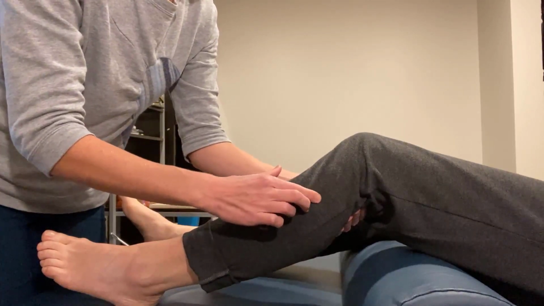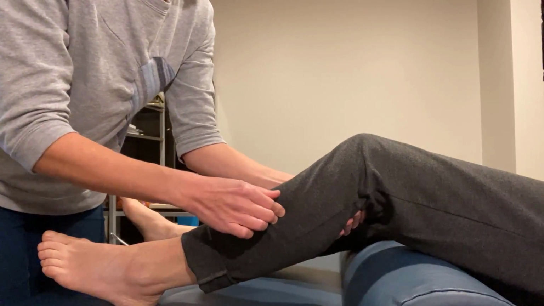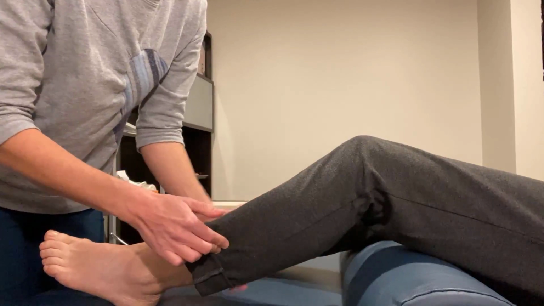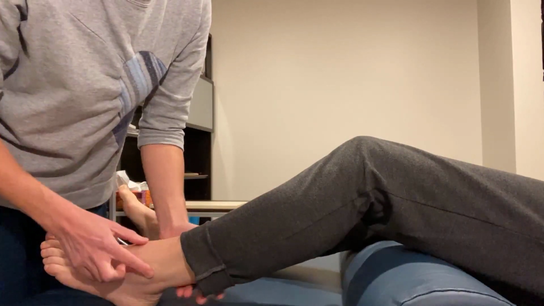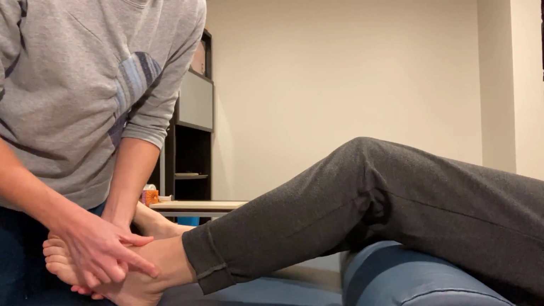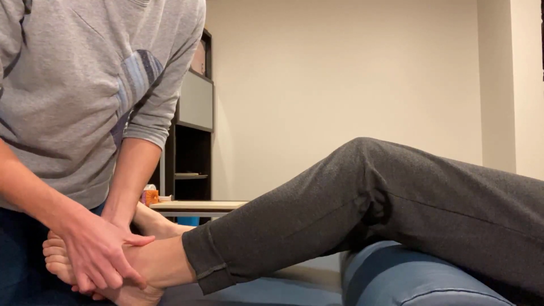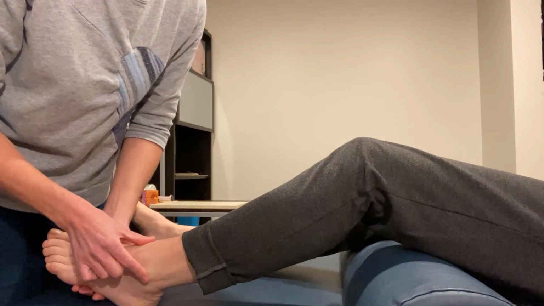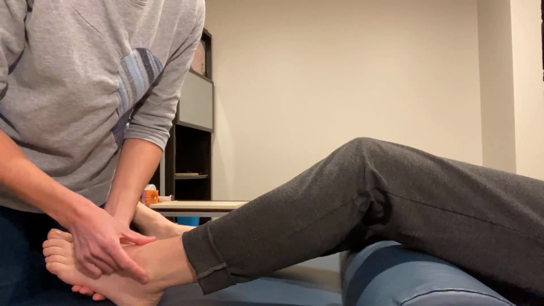And from there, traveling distally along the shaft of the fibula until you reach the lateral malleolus. And this is another large bony projection, and it's at the distal end of the fibula. So that's the lateral malleolus.